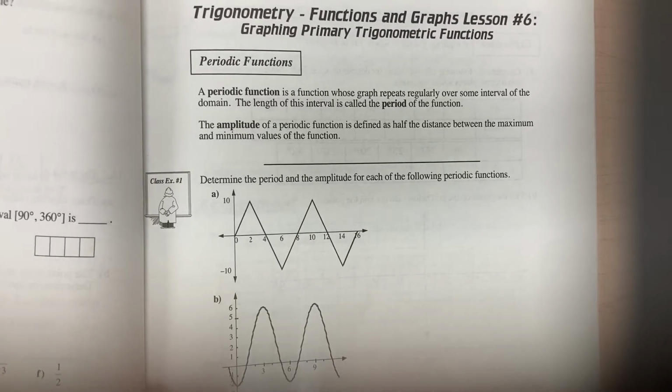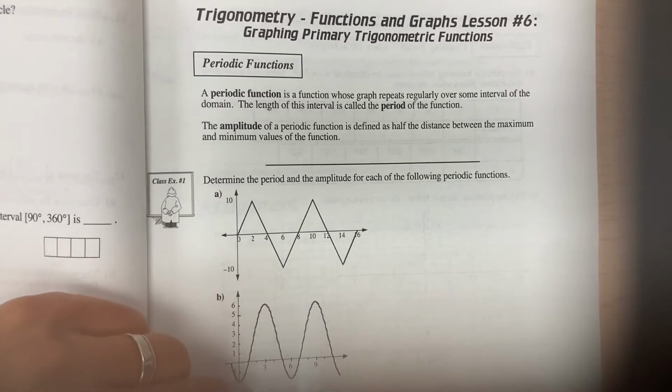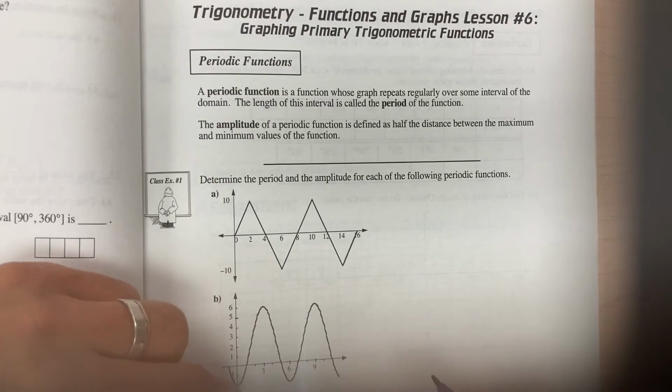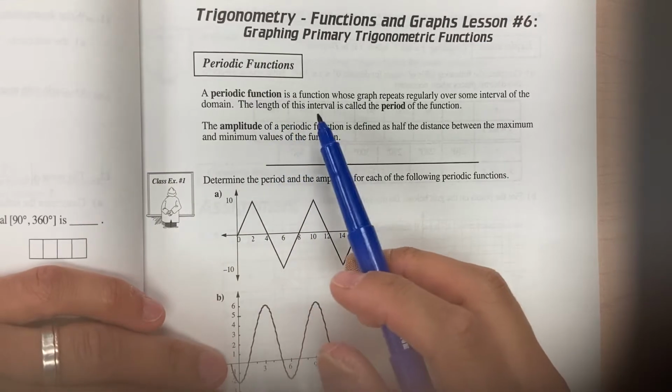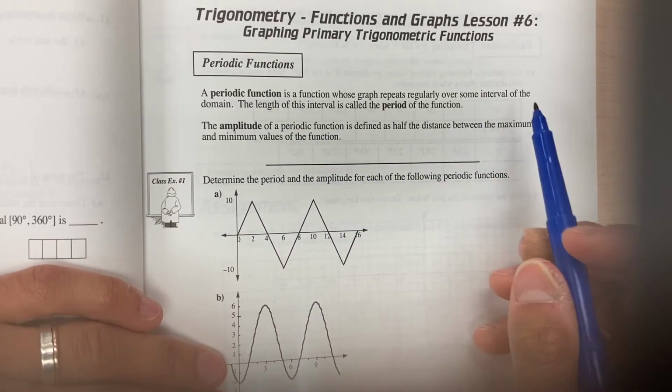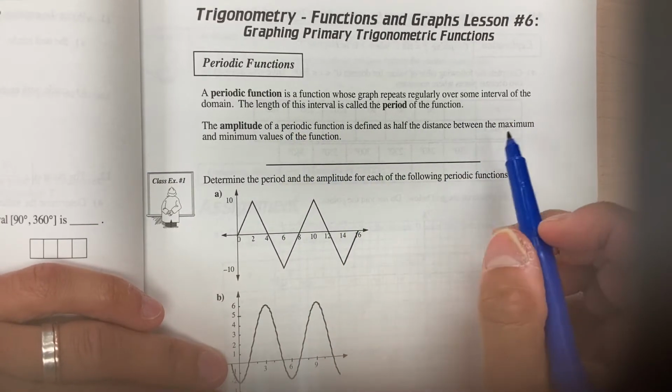Welcome to lesson number 6. Today we're going to be looking at graphing primary trig functions, and we're going to be looking at what a periodic function is. A periodic function is a function whose graph repeats regularly over some interval of the domain.